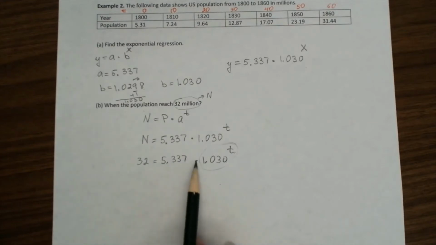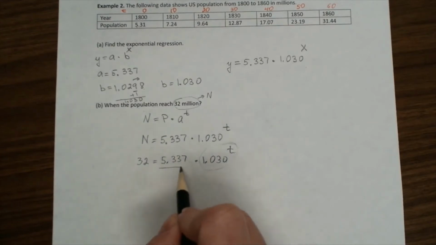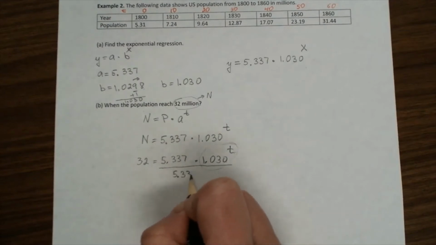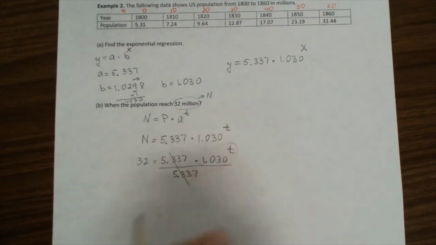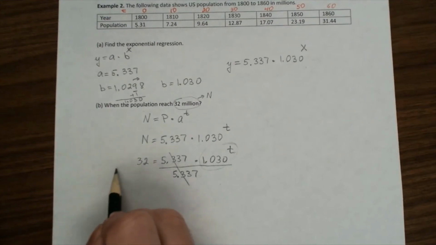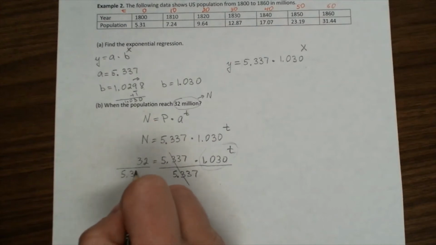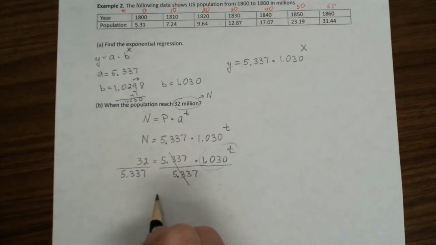If we have multiplication here, we have to divide by 5.337. So it will cancel out here. And you remember, whatever you do to one side of the equation, you have to do exactly the same to the other side of the equation.